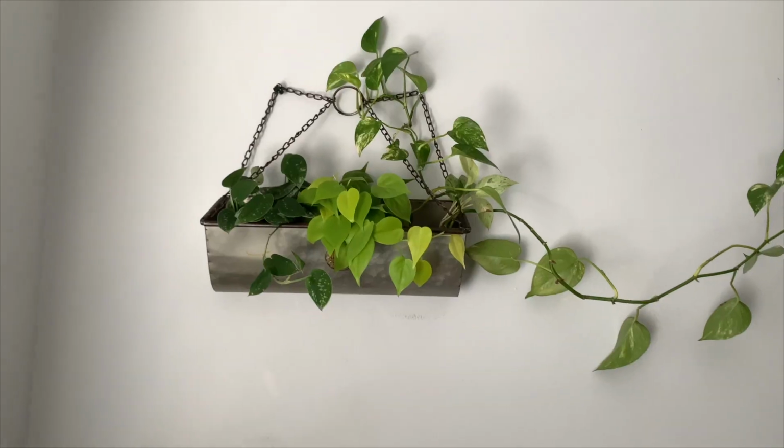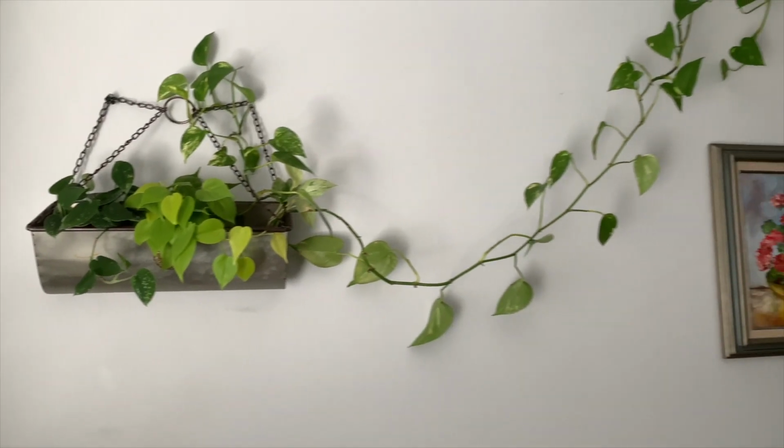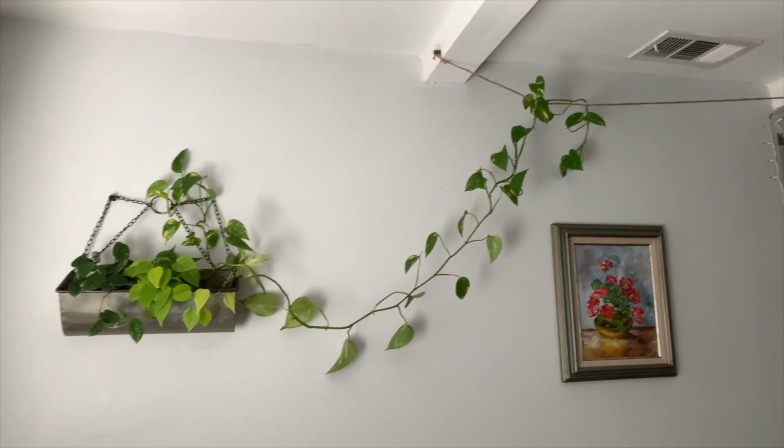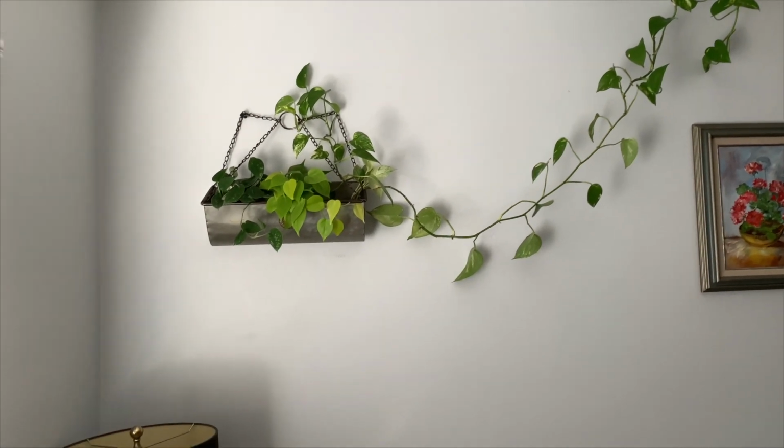Another option is you can often find weird random hanging buckets. You can find them a lot at Home Goods and Ross and what's the other one? TJ Maxx. They have great stuff sometimes. I just found my hanging bucket at Ross for like $10 and I was like, okay, I can put plants in this, no problem, I'll find a way. And all I did was hang the bucket and put three little plants in there.